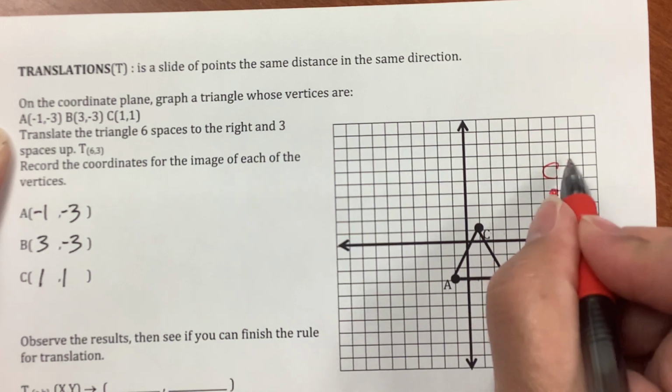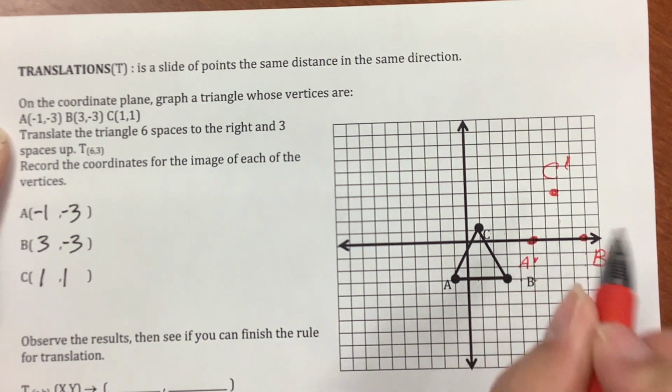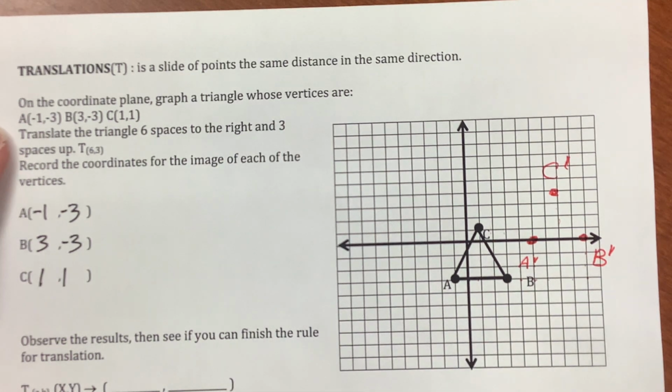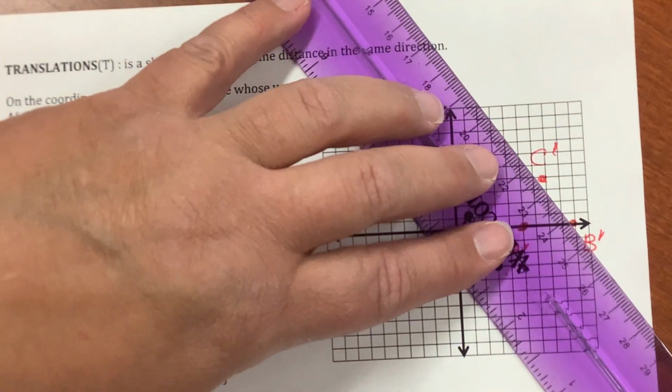And here's C prime, and here's B prime, and here's A prime. Because I had a triangle to start with, I have to keep my shape, and I have to use my ruler and make a new triangle. So let's do that.